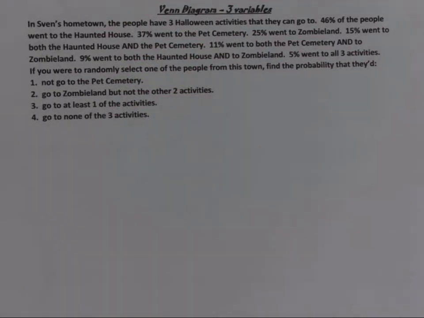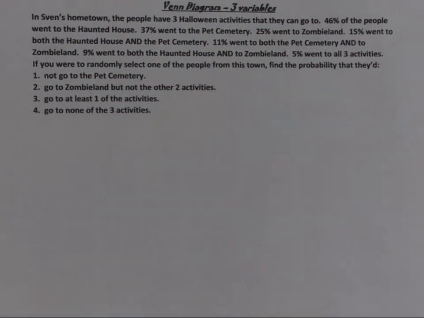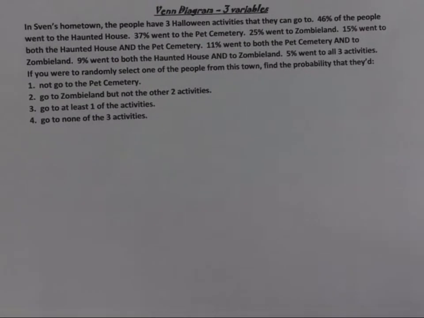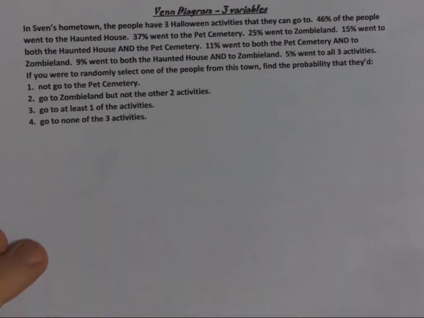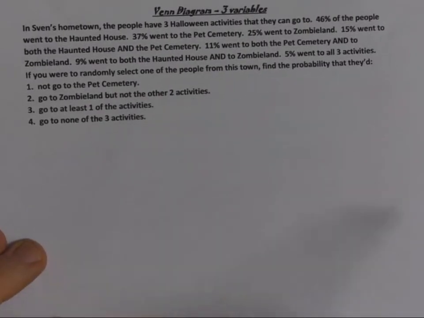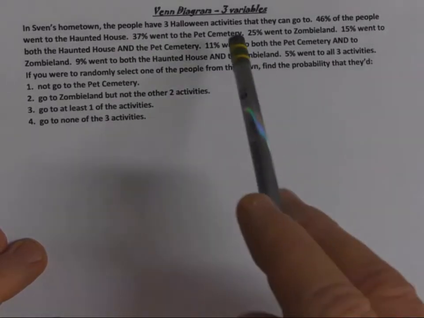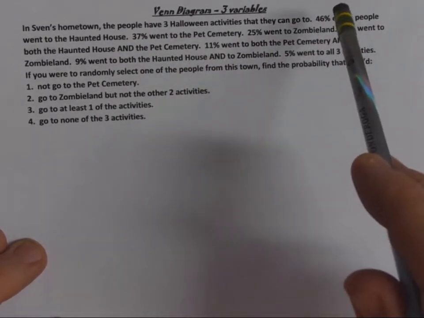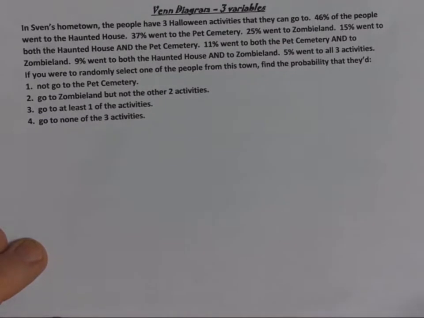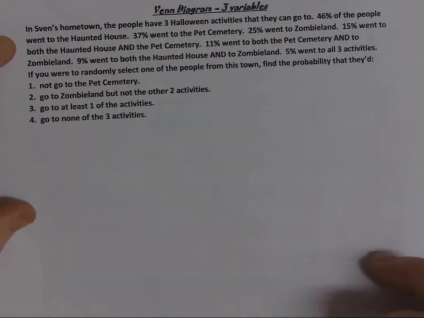Okay, I'll now do a demonstration of how to do a Venn diagram in three variables. What happens here is you'll have a situation where three things could happen. In this particular situation, people in this village could go to the haunted house or not, they could go to the pet cemetery or not, or they could go to Zombieland or not, or they could go to two of the three, or they could go to all three of them. So anyway, this is what it says.